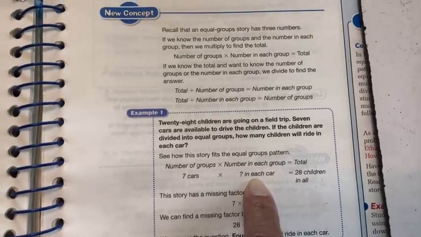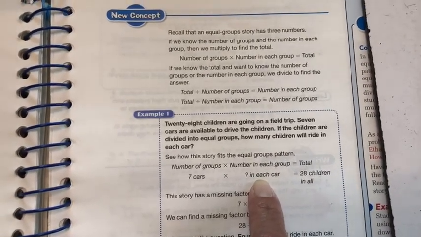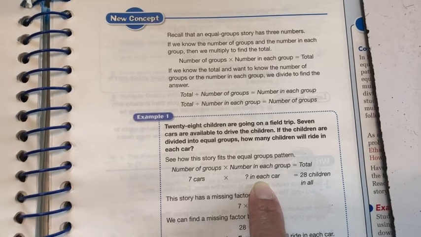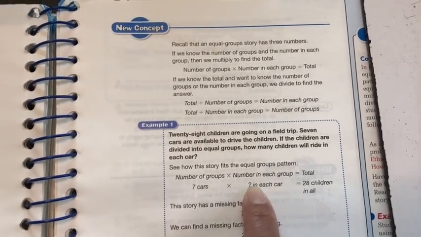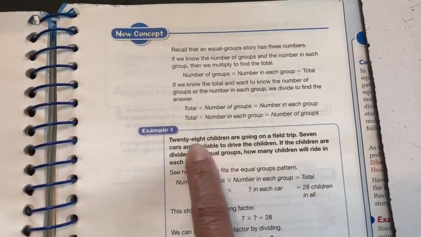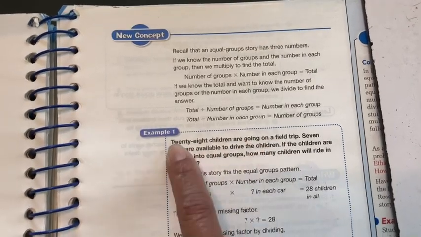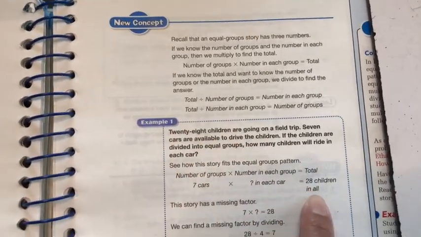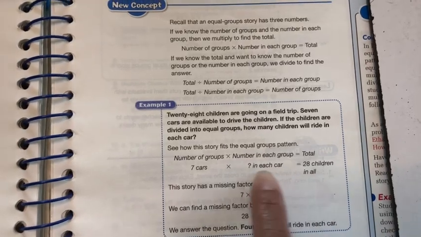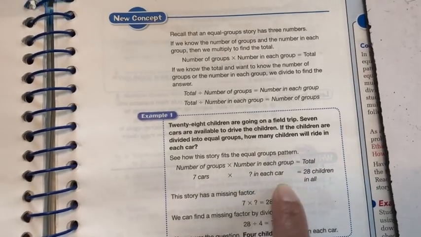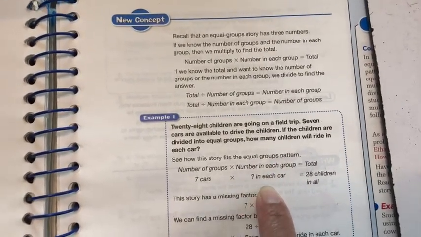We can use a different variable, like a letter like A or X. And then we have the total: 28 children are going on a field trip. So we know the total of children, that would be 28 children in all. Now we have this number that we need to figure out.